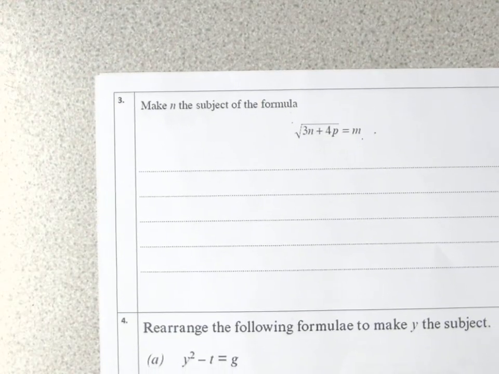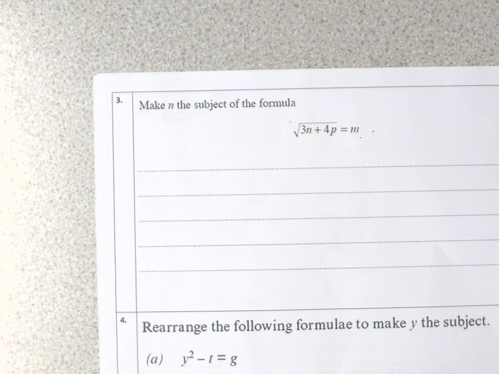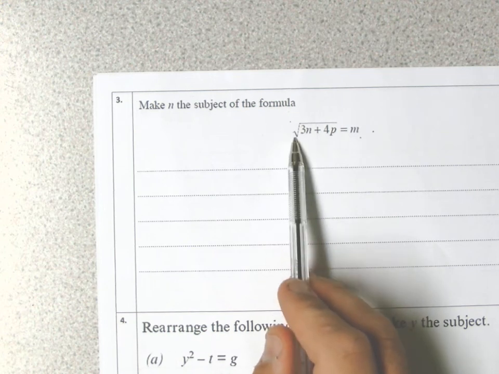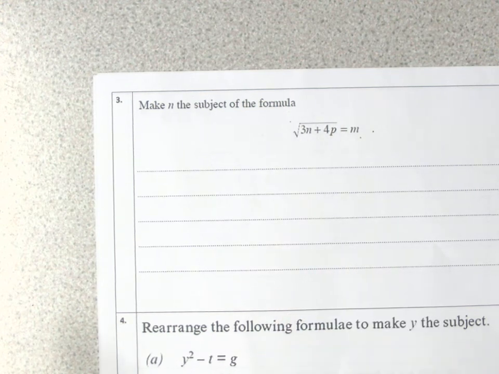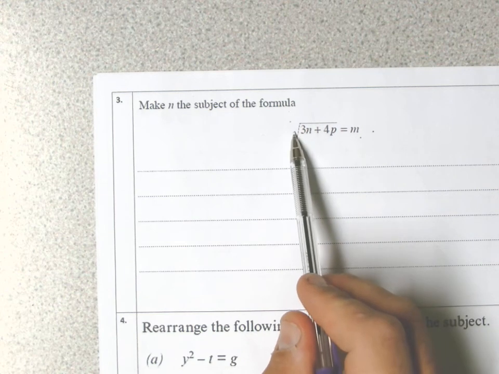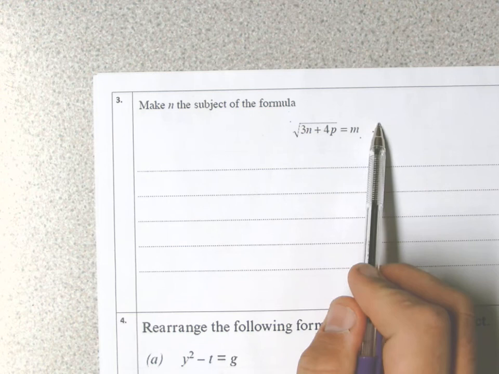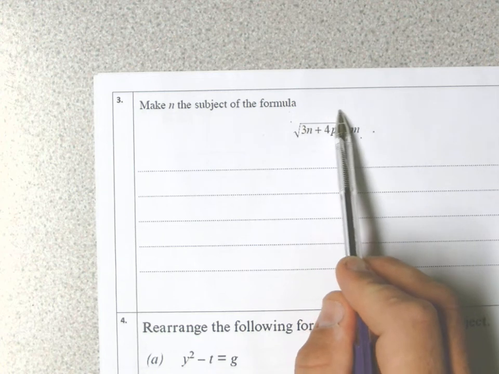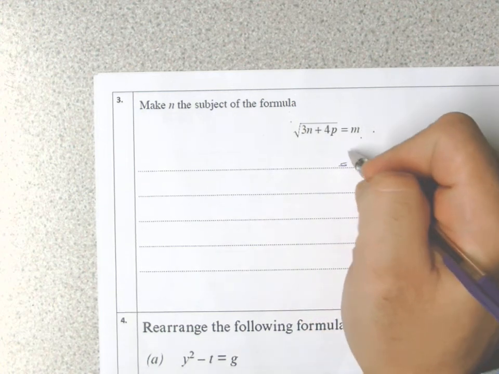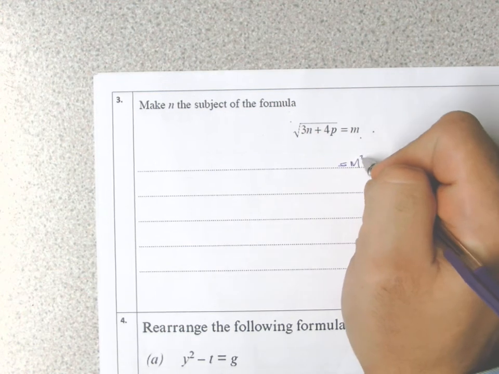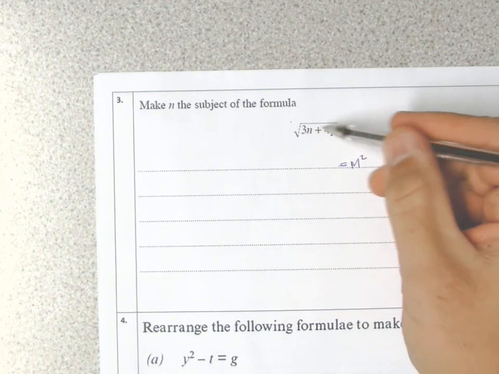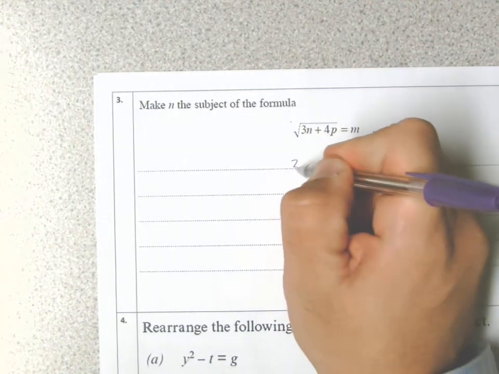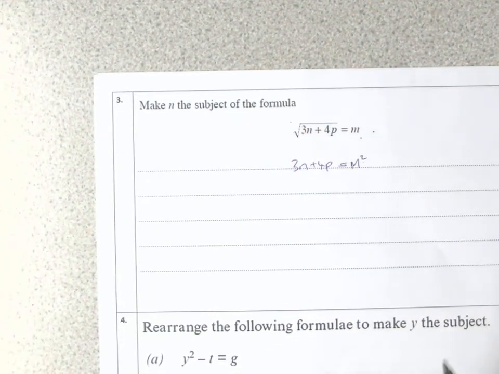Okay, question 3. In this case, we need to make n equals. Now here we've got a square root, and everything has been square rooted on this side. If everything is under that square root, the first thing you need to do is get rid of that square root. So take the square root over the other side. Remember, when we take things over the other side, we always do the opposite. So if we take the square root over, the opposite on the other side is squaring. So we'd be doing m squared, because the opposite of square rooting is squaring. So you take the square root over and you square the m. We're left then with 3n plus 4p, with the square root gone.